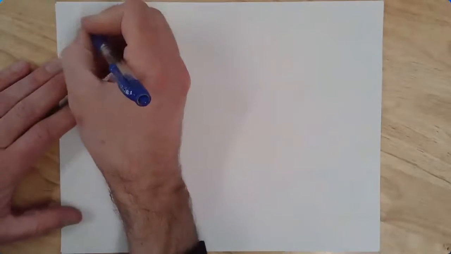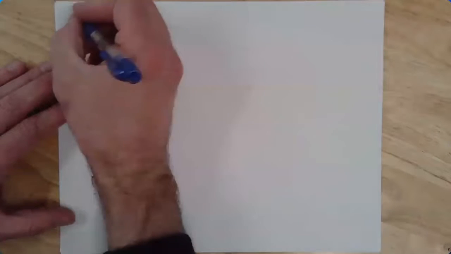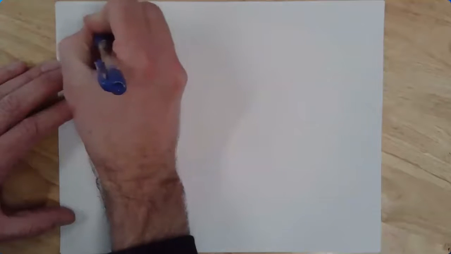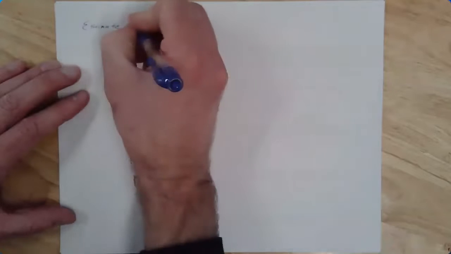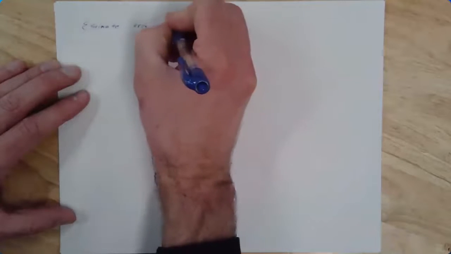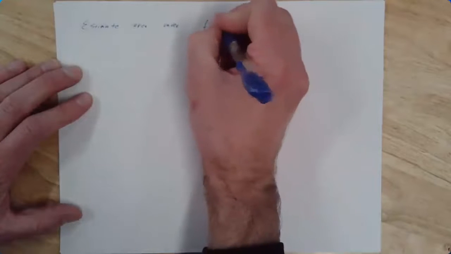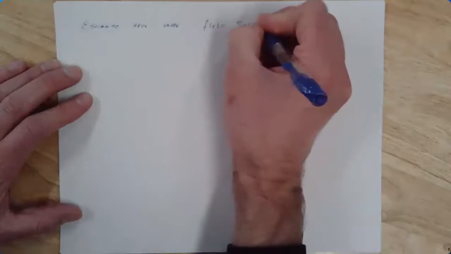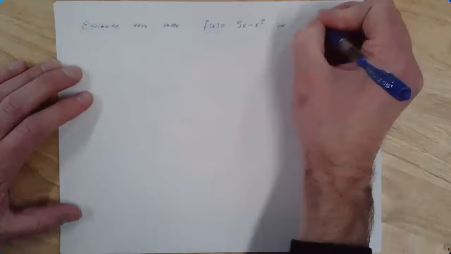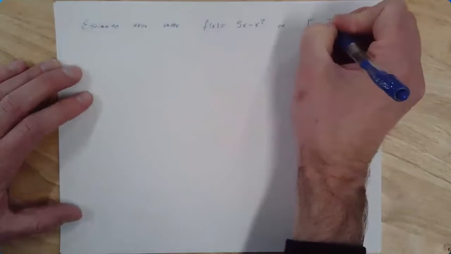So let's look at another example of estimating the area under a curve. Let's estimate the area under f of x equal to 5x minus x squared on the interval from 0 to 4.